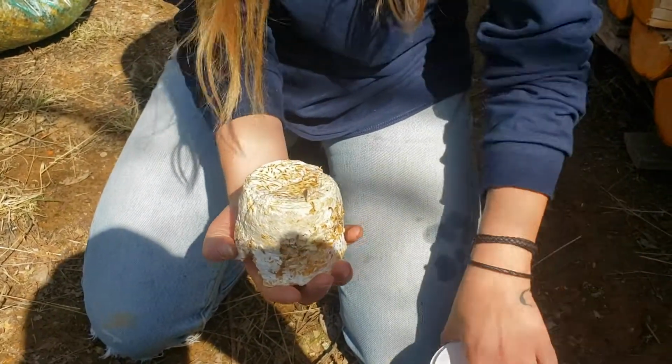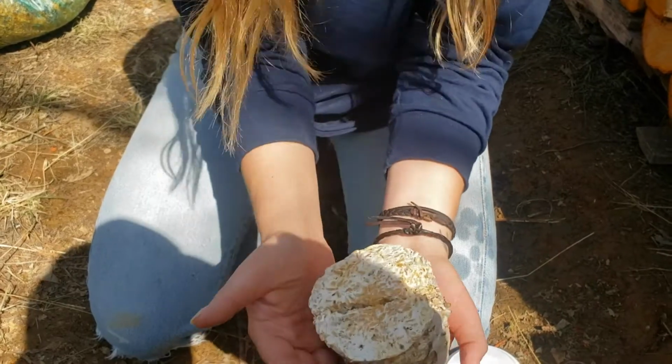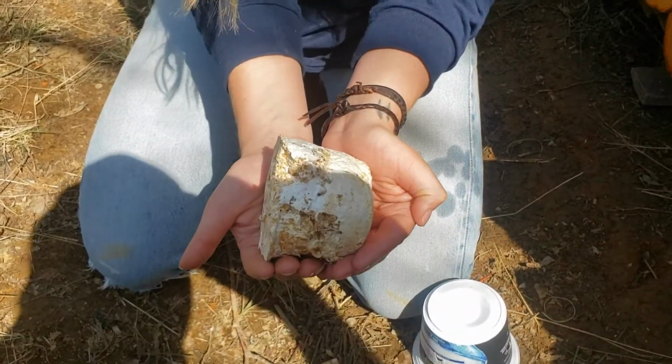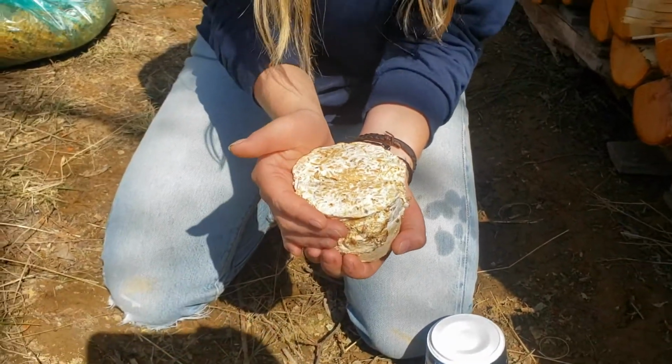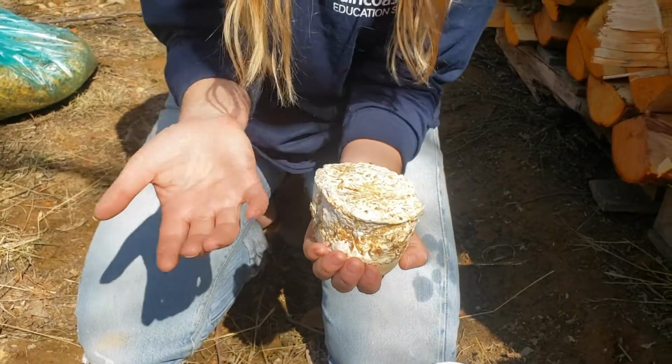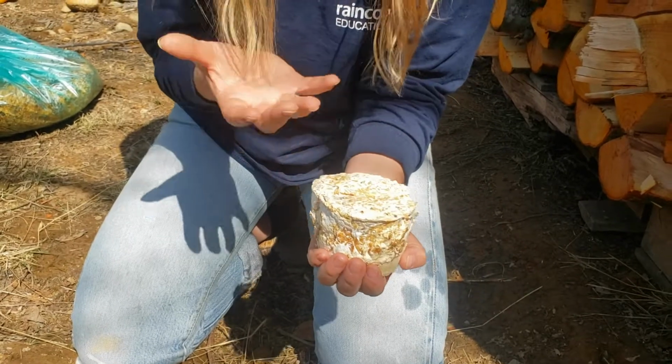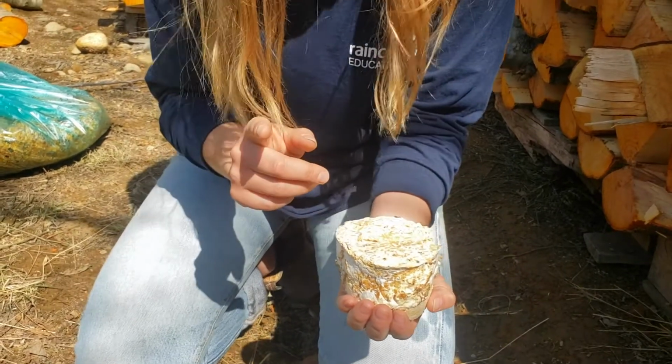What a lucky guy. However, you can see that the majority of this in my hand is white. It's the mycelium, and there's not much food for it left. That means there's going to be no more fruiting bodies produced because this fungus cannot reproduce because it doesn't have enough energy. So here's what we're going to do.